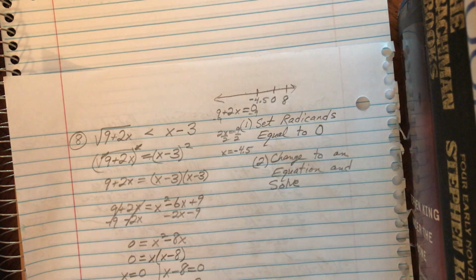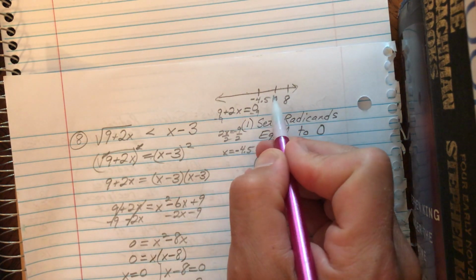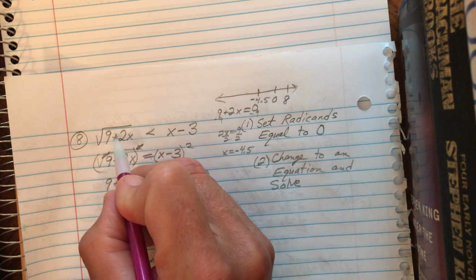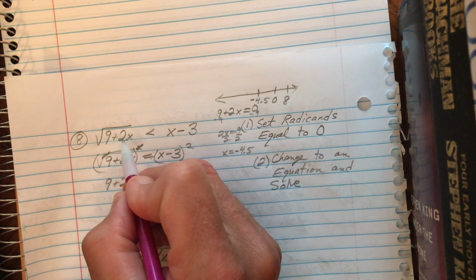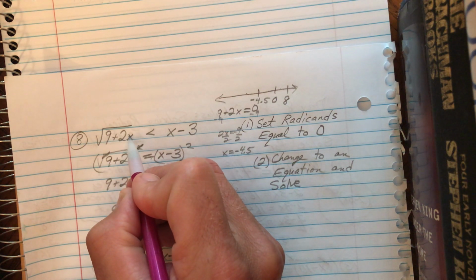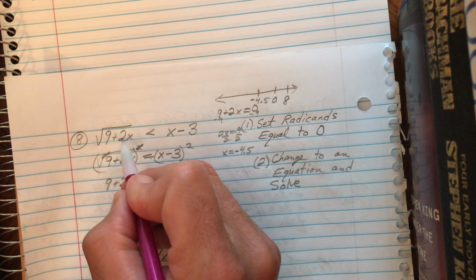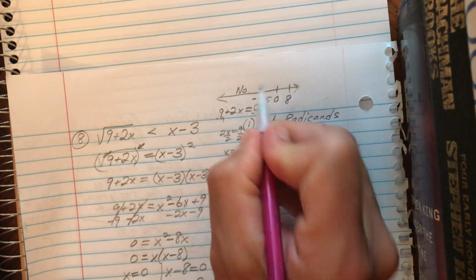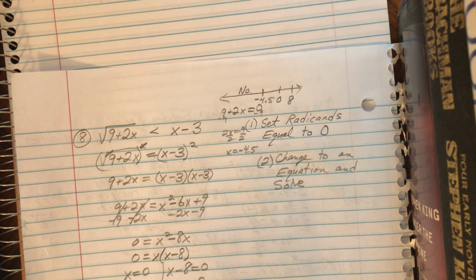Probably the easiest way to do this is to take each of these sections, pick a number, and plug it in. Like negative 5. If I plug it in, what happens? 2 times negative 5 is negative 10. 9 plus negative 10. You can't have a negative under a radical, so this section is not going to work.